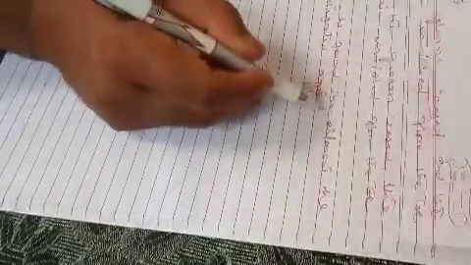It is compound. Now complex. No ailment was found.